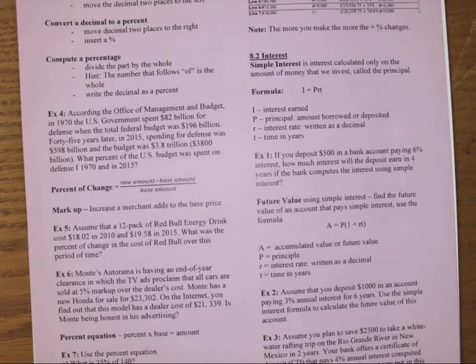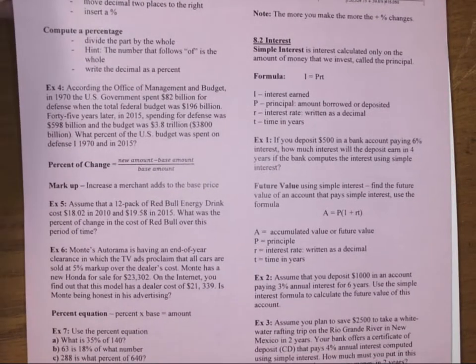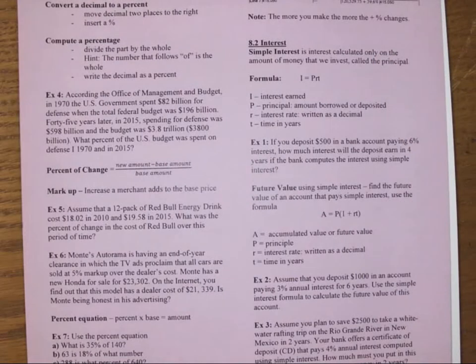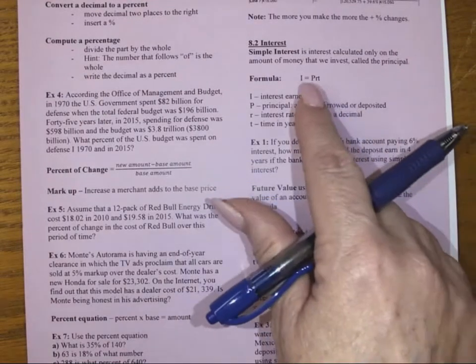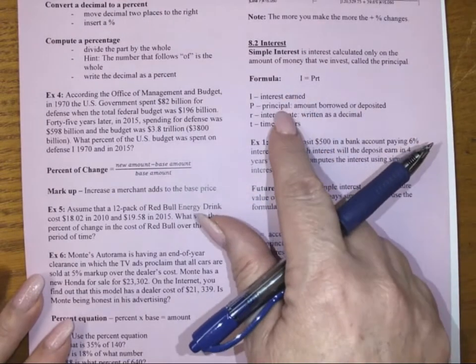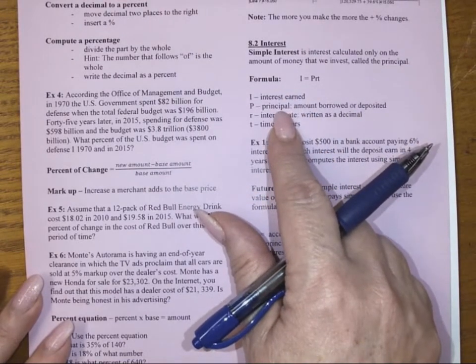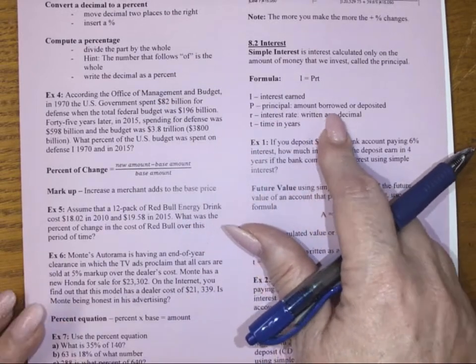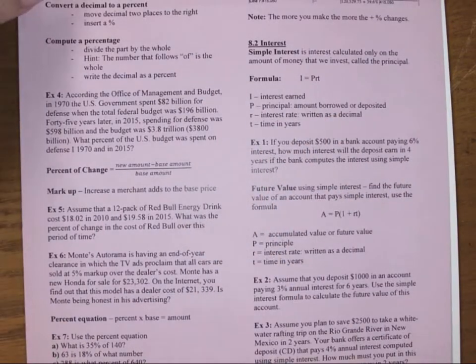All right, so in 8.2, we are looking at the interest problems. The first one we're going to look at is simple interest, where the interest is calculated only on the amount of money that we invest or the amount of money that we borrow, called the principal. So the formula is I equals PRT. I is the interest earned, P is the principal, the amount borrowed or deposited. R is the interest rate. We're going to write it as a decimal, and T is the time in years.